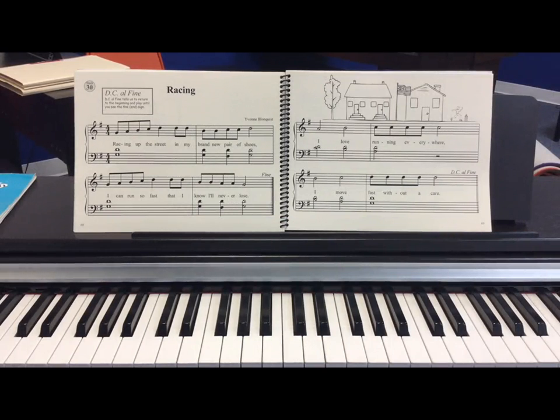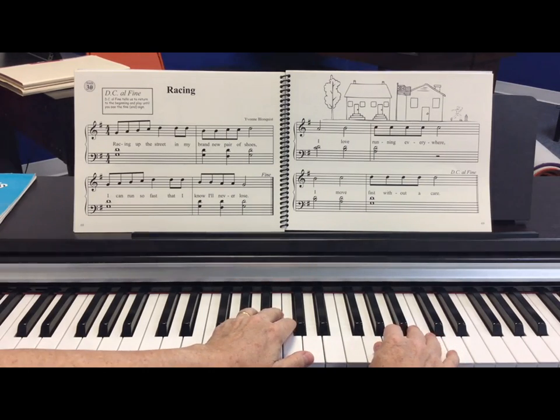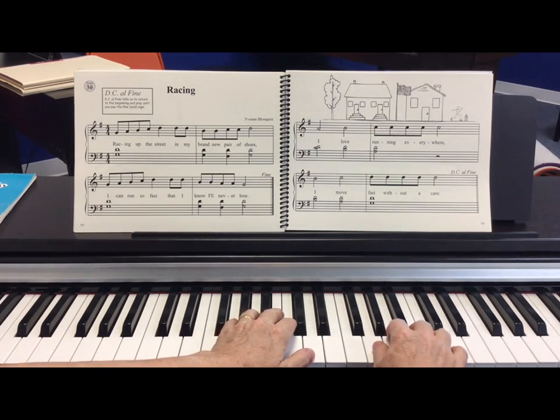We're going to go to our keyboards now and pass off our last pass-off song in this book. This is our racing song on page 68, and I'm just going to play through it with the recording so you can get an idea of what it should sound like to pass it off. You're welcome to play along at your keyboard. Don't forget your fee with your left hand.